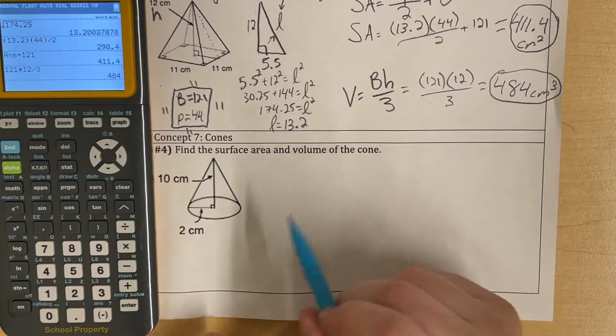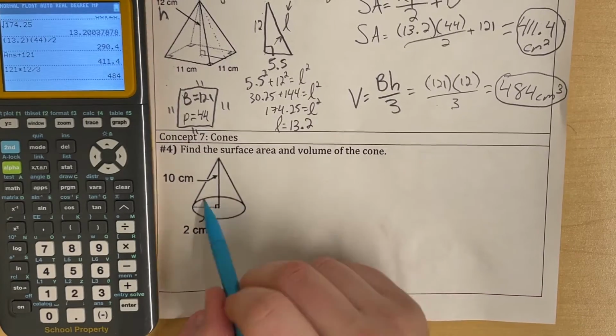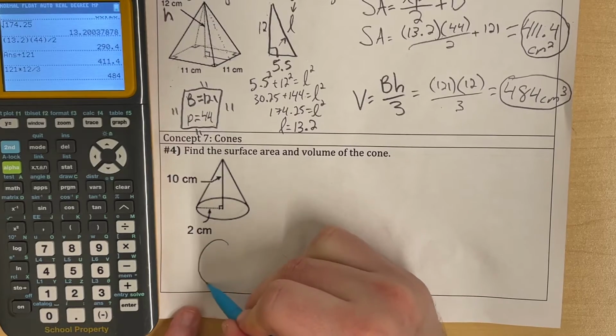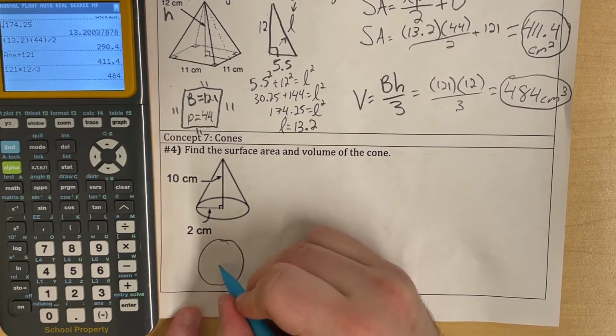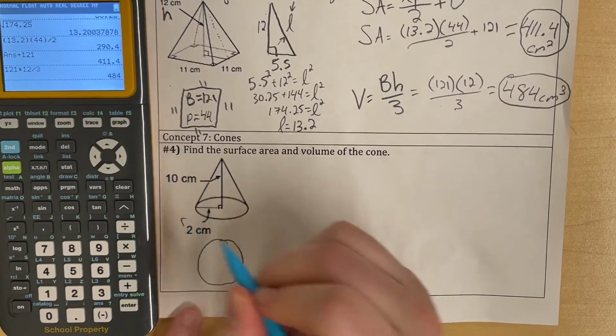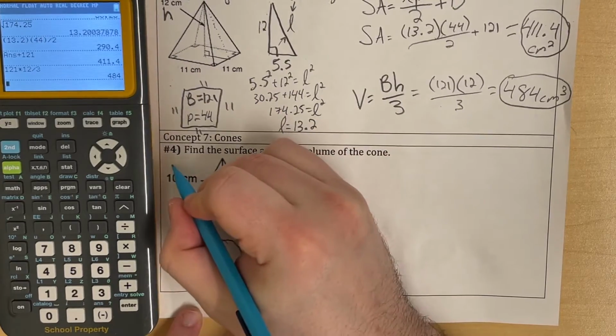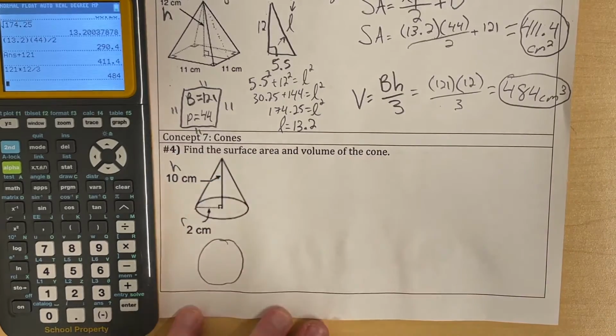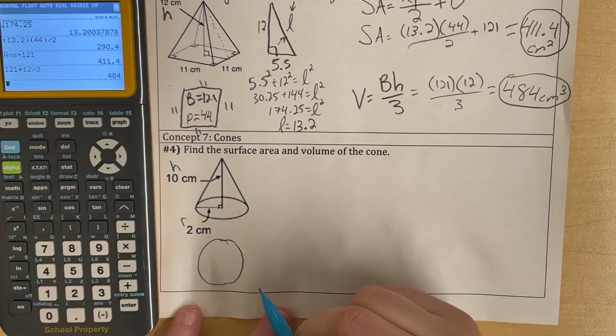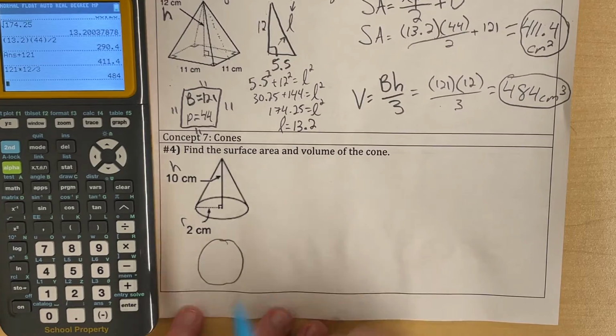Real similar setup. However, if you notice, when you trace that base and redraw it, I'm going to have a circular base. So that means I have our radius is 2, and our vertical height, h, is 10. So same kind of setup. I'm going to have to find my slant height using that Pythagorean theorem. But what I can do is find the area of the base first.